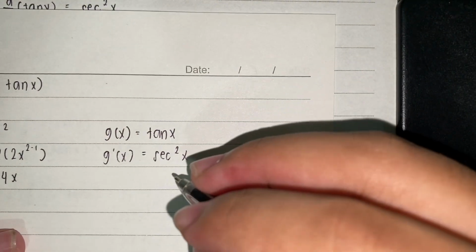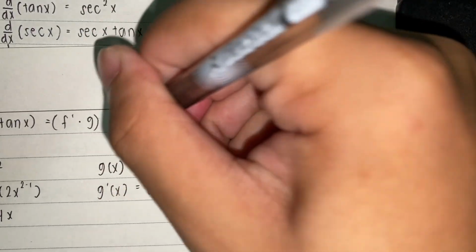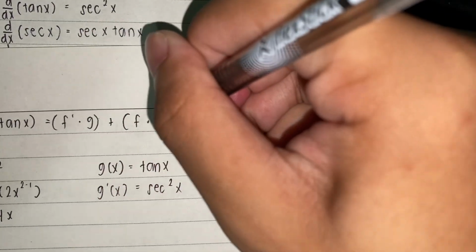Now by the product rule, f prime times g plus f times g prime.